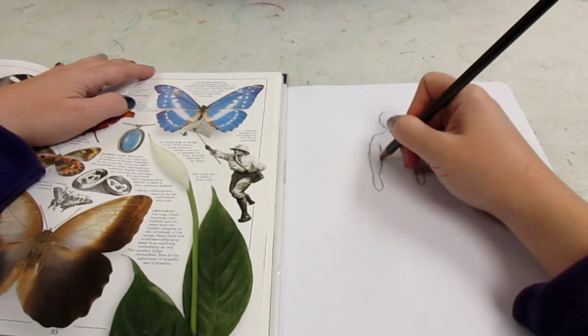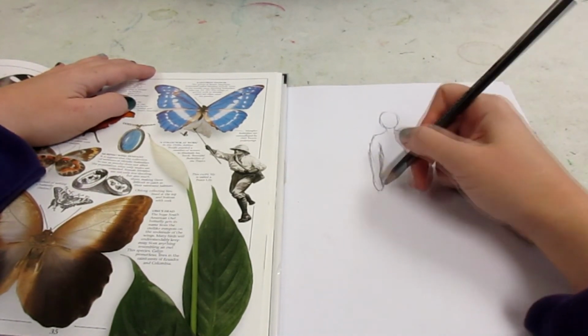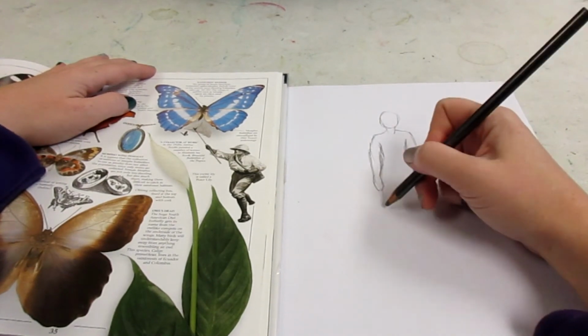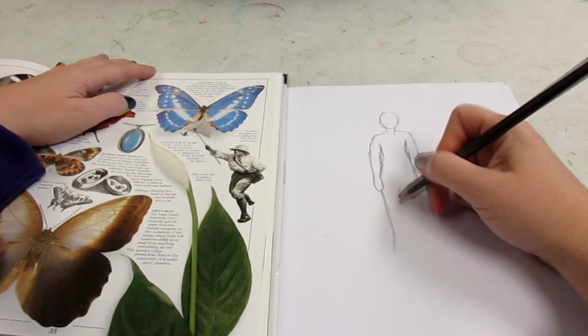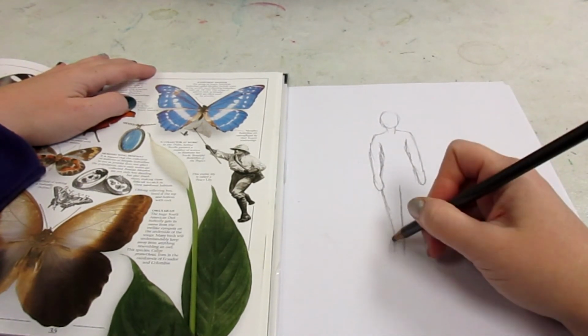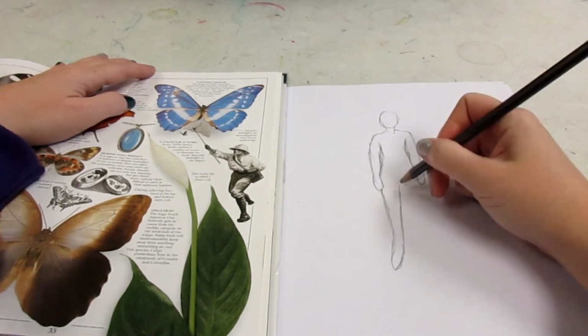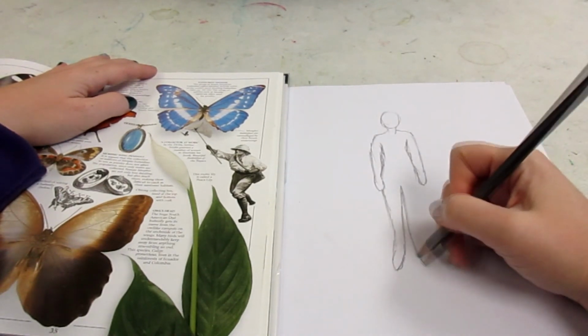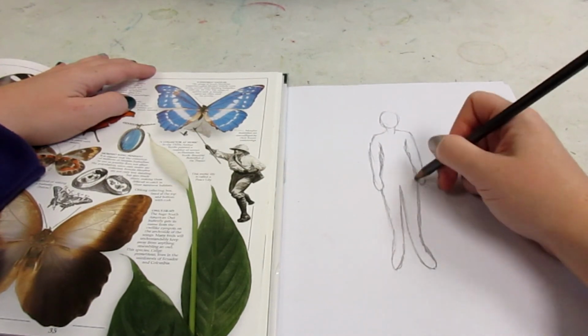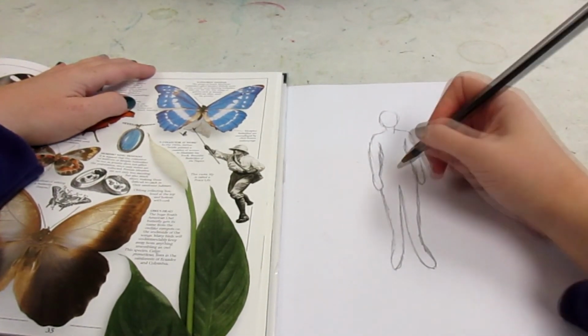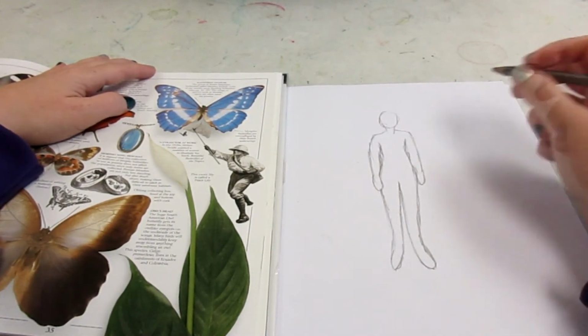I'm going to be standing in a pretty boring position because I want to play around with the wings. Not a super realistic person, but that's okay. This is going to be my fantasy character here.